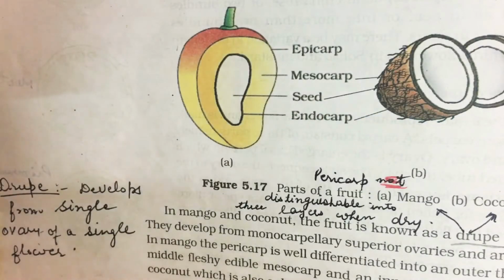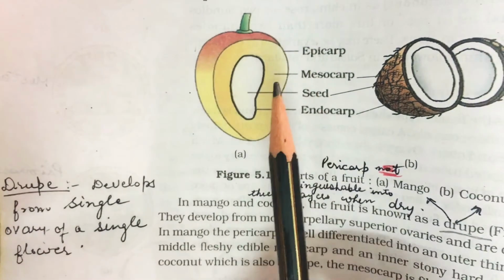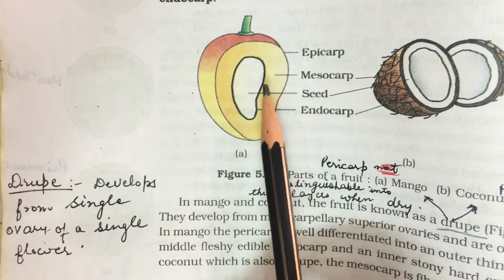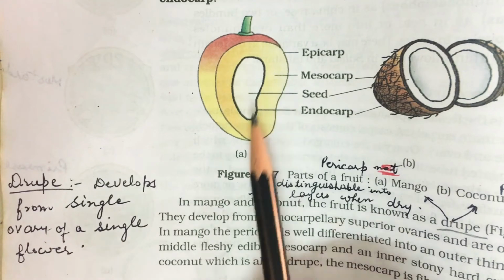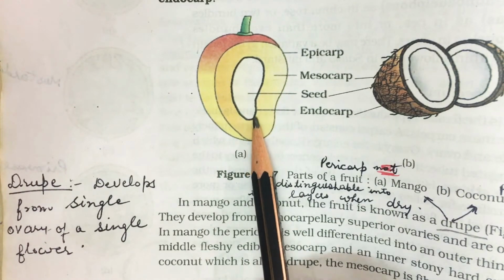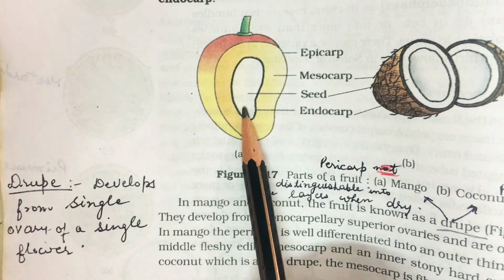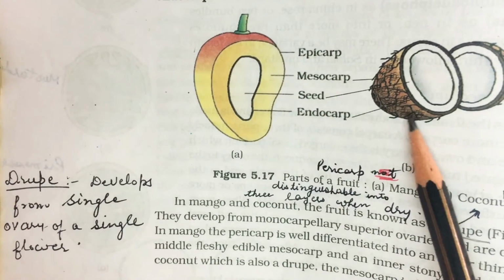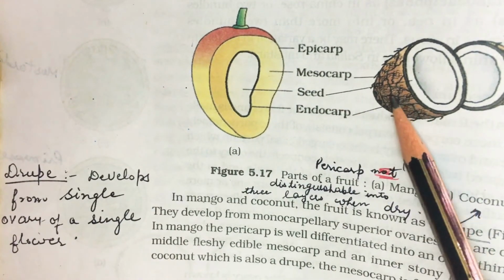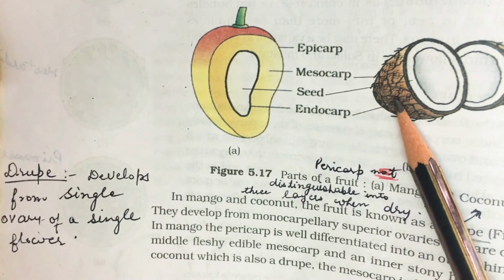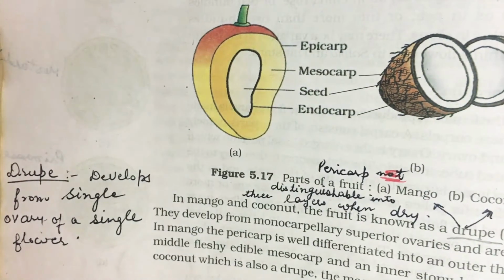The inner layer of pericarp is known as endocarp. In mango fruit, the outer layer is epicarp, the mesocarp is fleshy, which we eat, and the inner is the endocarp, which is fused with the seed. And in coconut, the outer is epicarp, this fibrous part is mesocarp, and inside is endocarp.